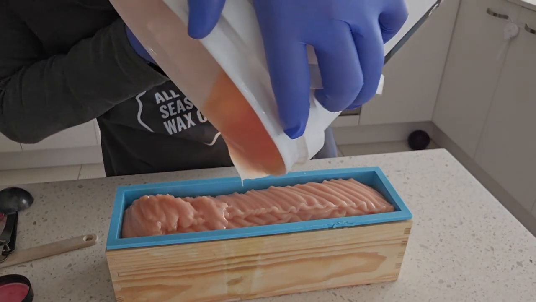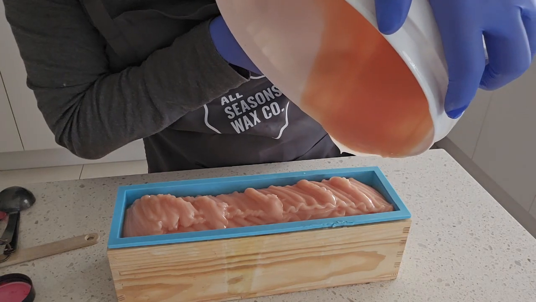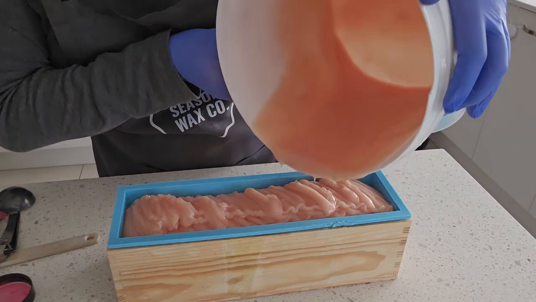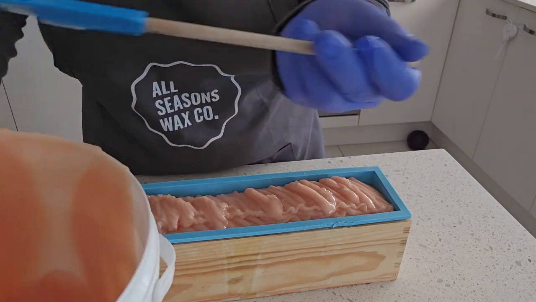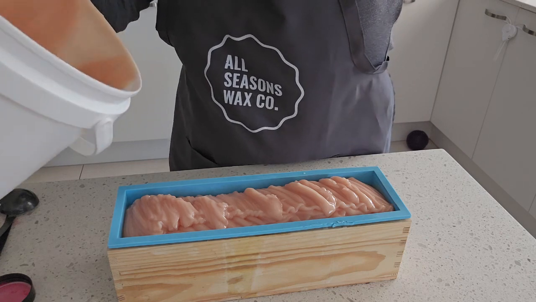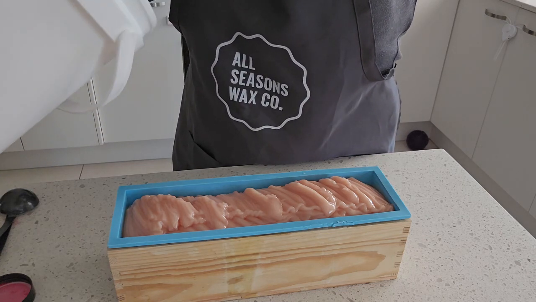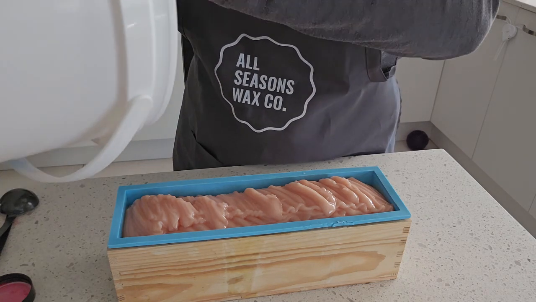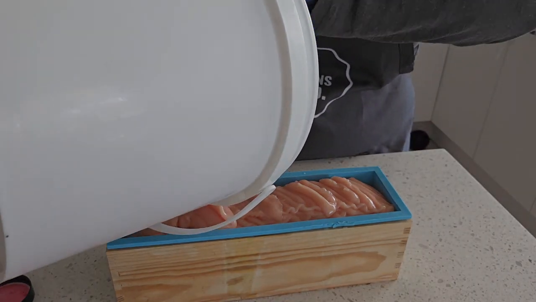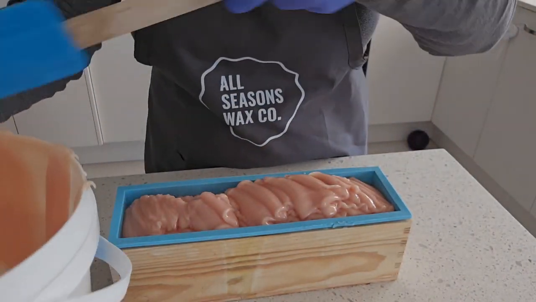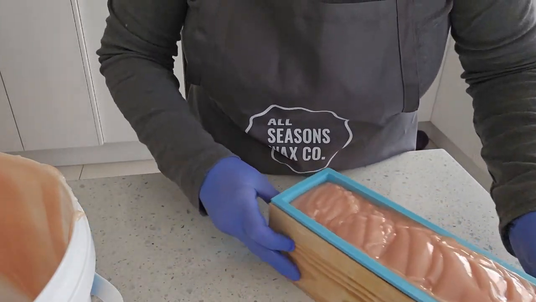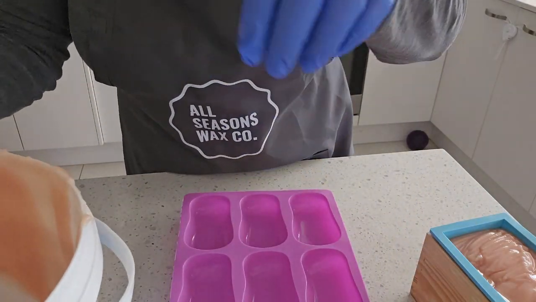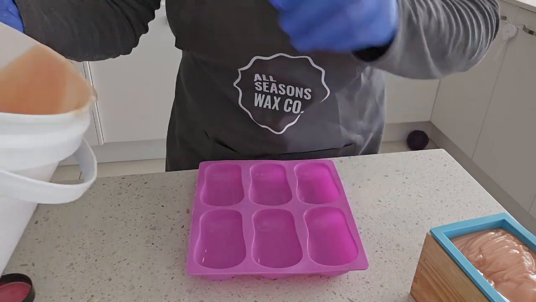Now, if I didn't know this was soap, I'd probably say that that might taste good, but obviously it's soap. Let's not eat it. Now I'm just going to grab my little spatula here, and I'm going to scrape the walls of my bucket to try and get as much of that soap out as I can, and I'm going to pour that in there. That's not all of it, but that's all I'm going to put in that one for now. And I'm just going to grab my little cavity mold here.